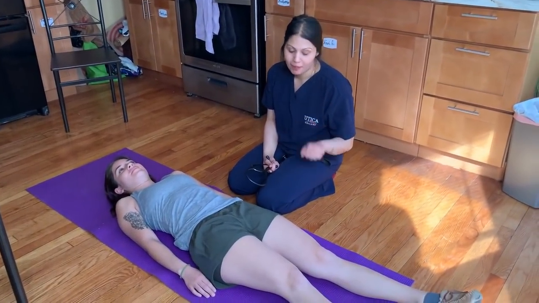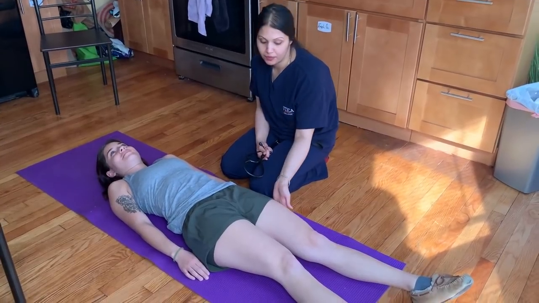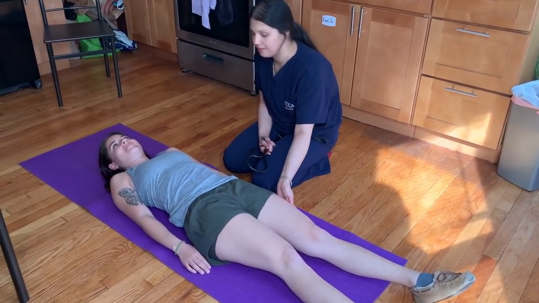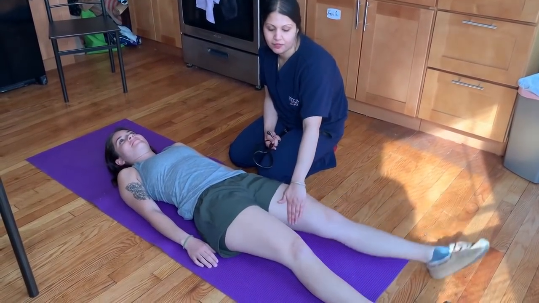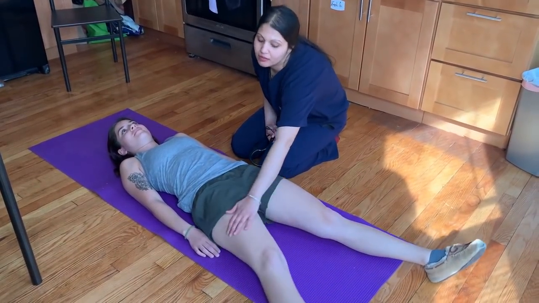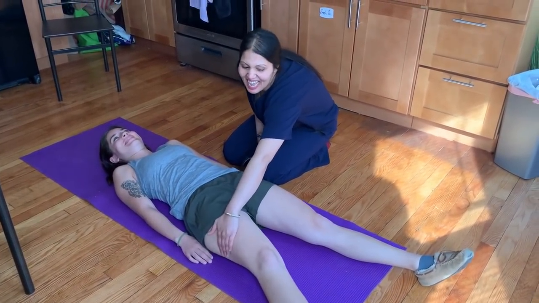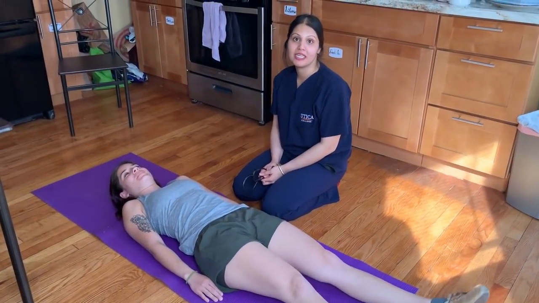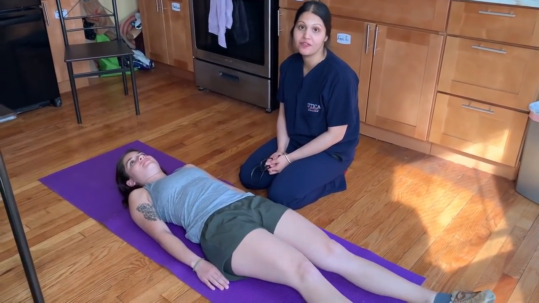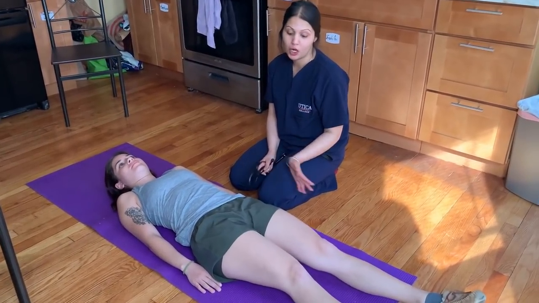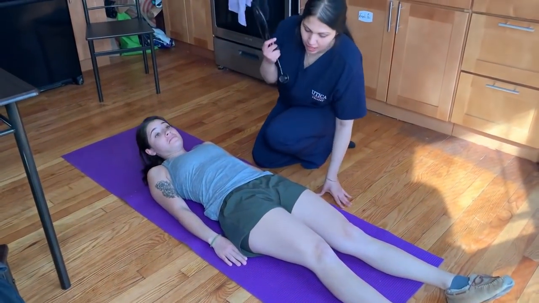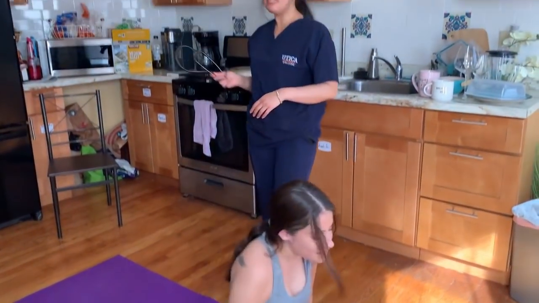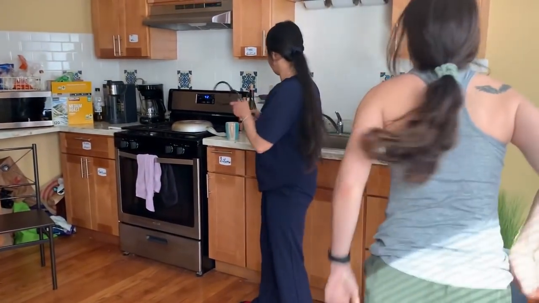And now I'm going to go ahead and apply some resistance to it. Can you please adduct for me? Same thing. Yep. Abduct for me and then adduct for me. Great. So the range of motion for the hips is full range of motion as well as 5 out of 5 strength. So now you're able to stand up again and we're going to move up. Have a seat. I can place this down.